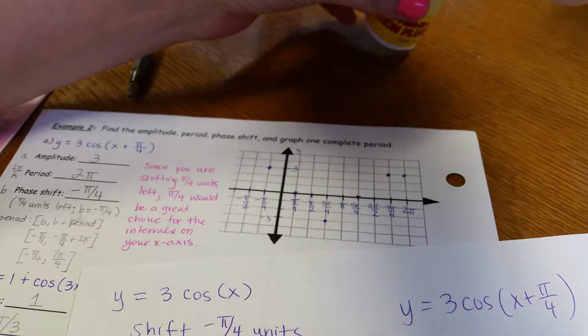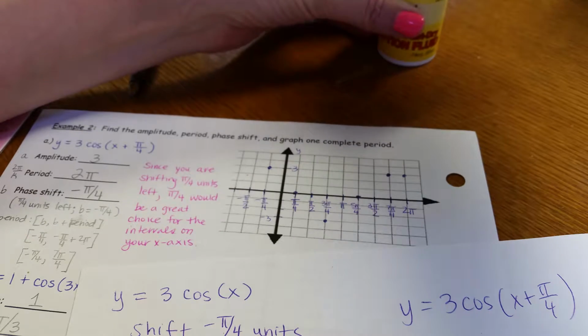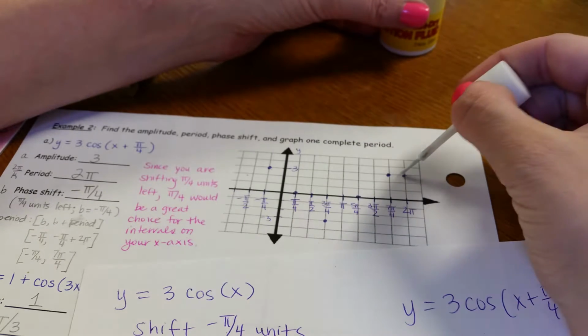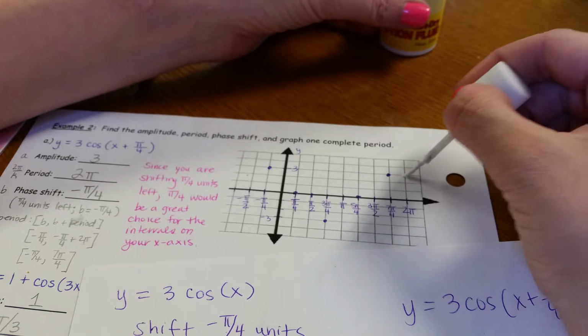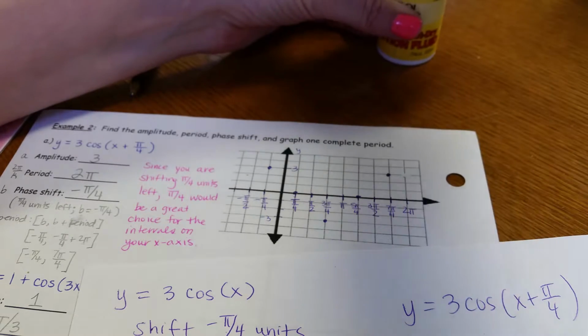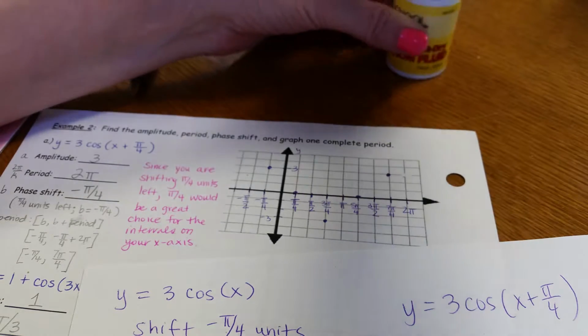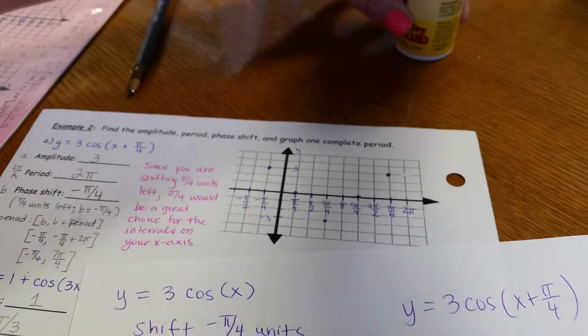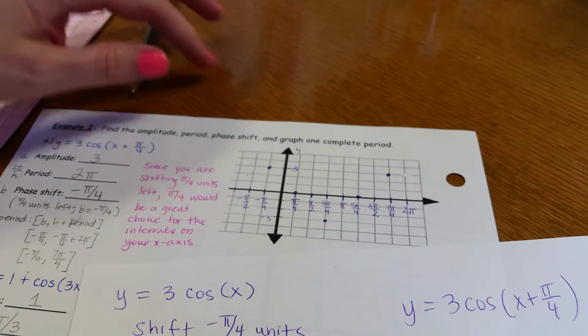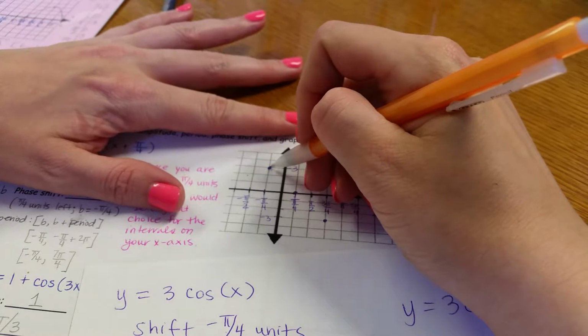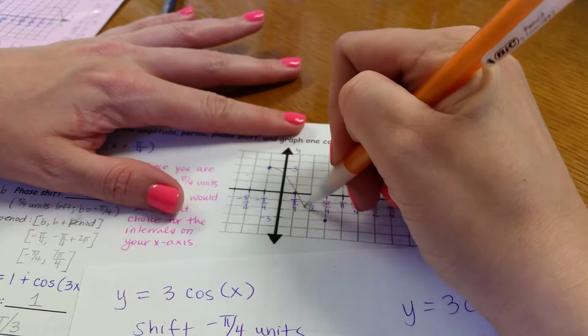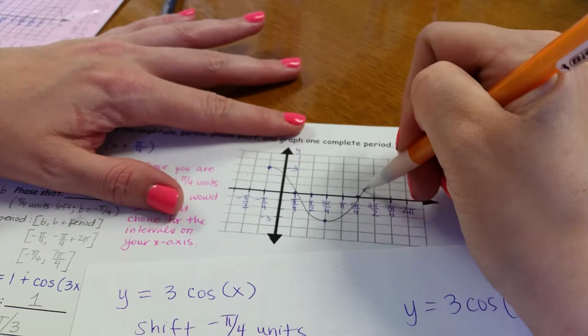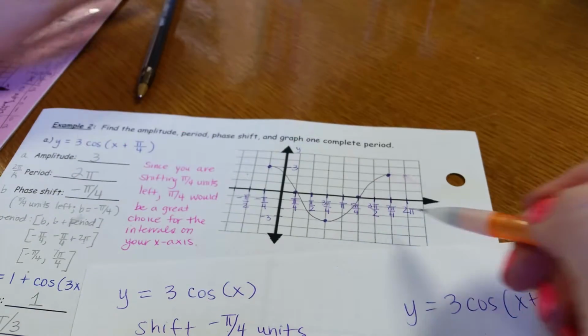Alright, so that is the one drawback of doing that. Sometimes if you're going too fast, you might accidentally put it there. But if you're a teacher, you have white out. Woot woot, so just white it out. Alright, now when you connect these, you're going to connect them with a curve. And then I want you to keep going.